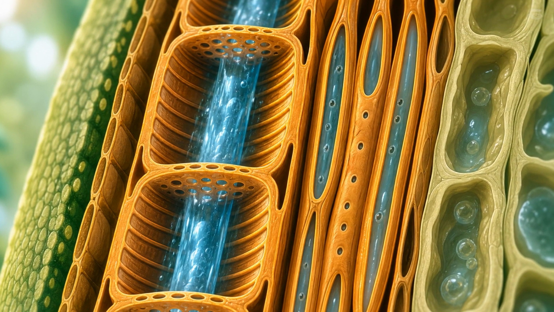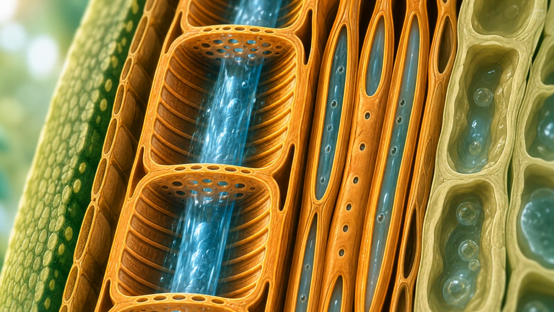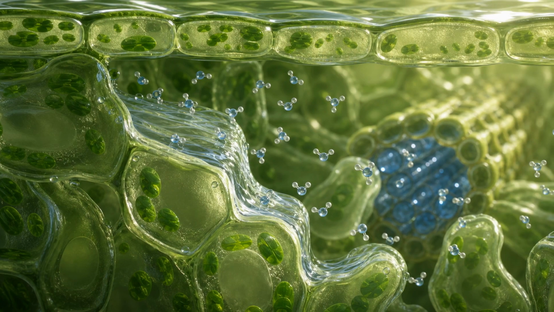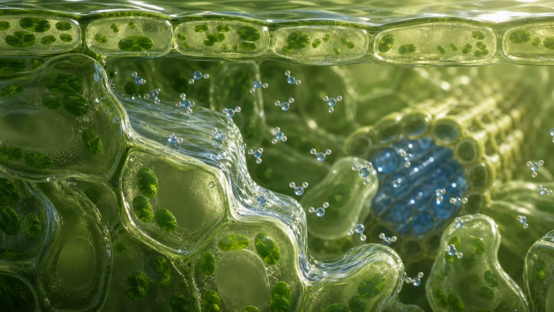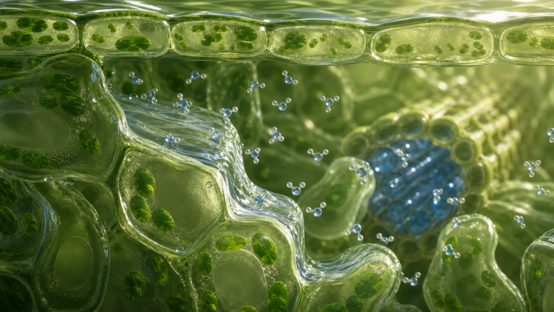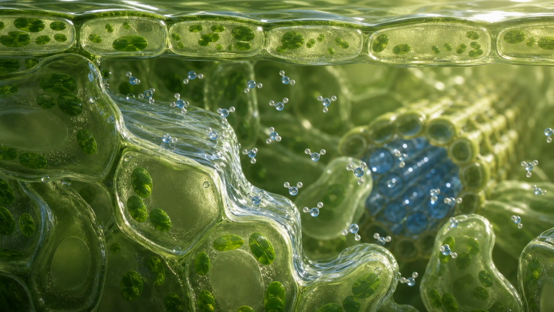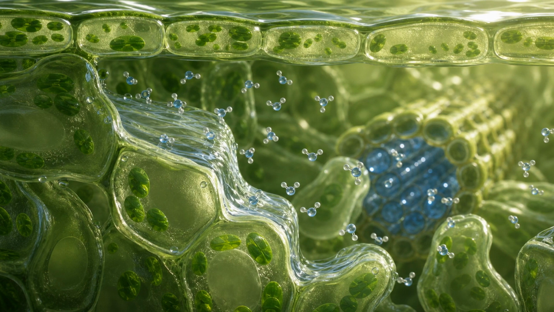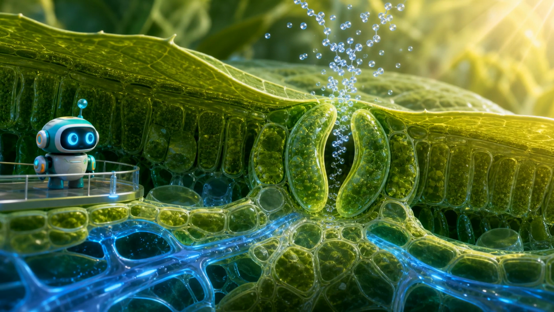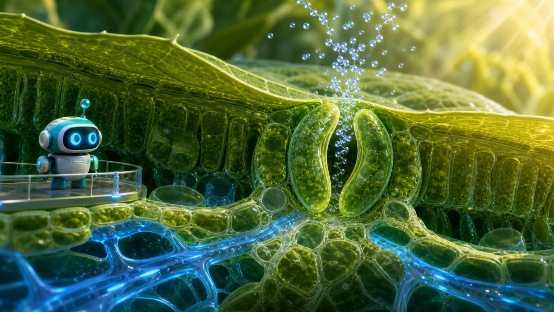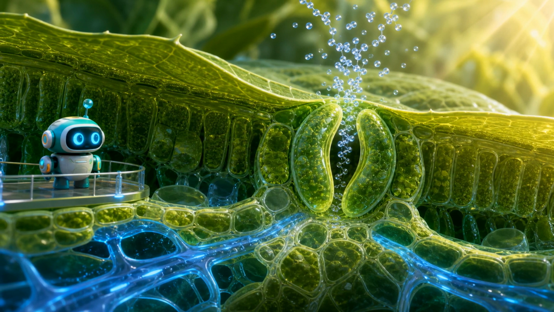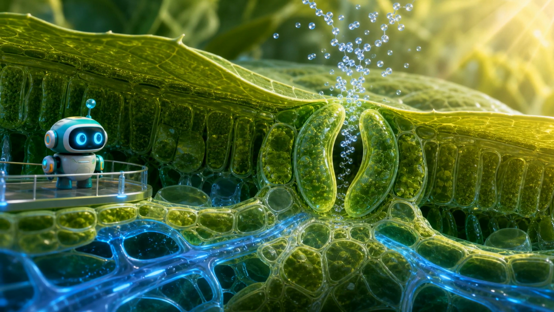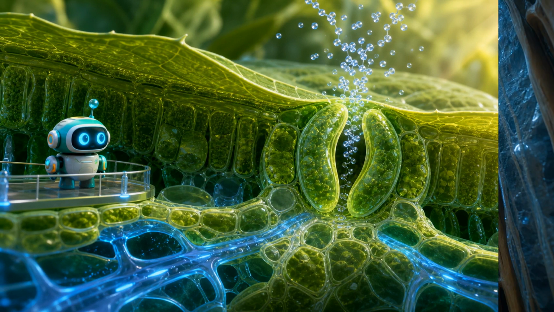Water evaporates from moist cell walls inside a leaf and diffuses through pores called stomata. Each escaping molecule tugs on neighbors behind it. That pull travels down a continuous xylem water column, like a line of dancers passing tension hand to hand. Why can water molecules pull one another? Slightly charged regions let neighbors attract through hydrogen bonds. This cohesion keeps the column connected.